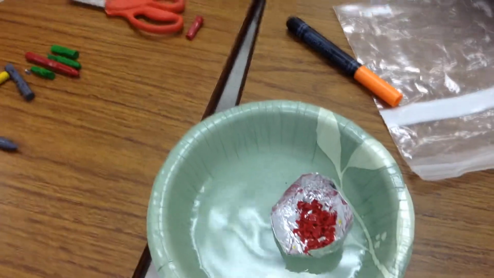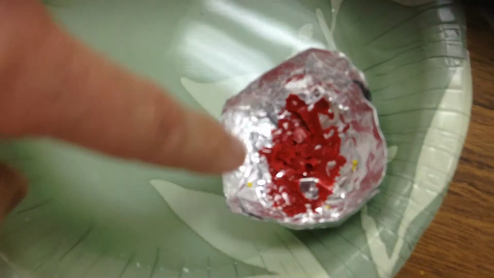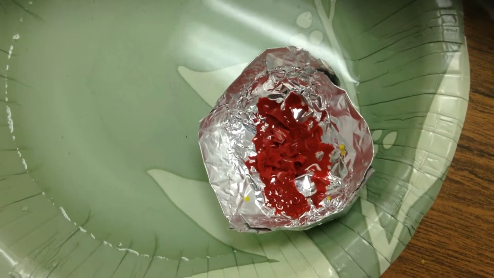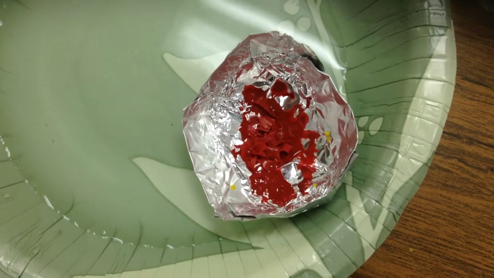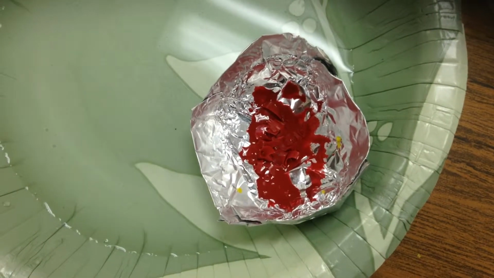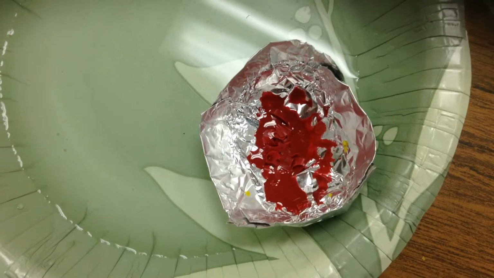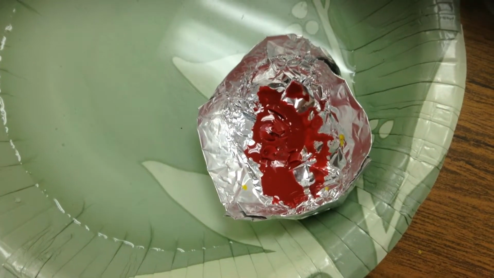Heat, right. So if you zoom in real close, you can see that the wax on the crayons is starting to slowly melt. And this is representing that magma, or that heat, changing that igneous rock. Okay? So it's when rock melts into magma.